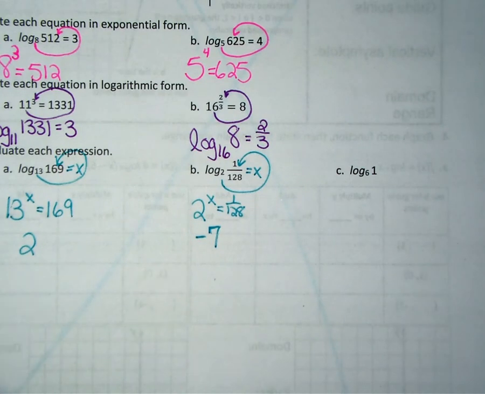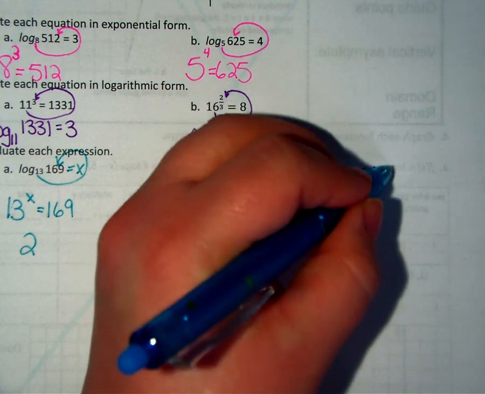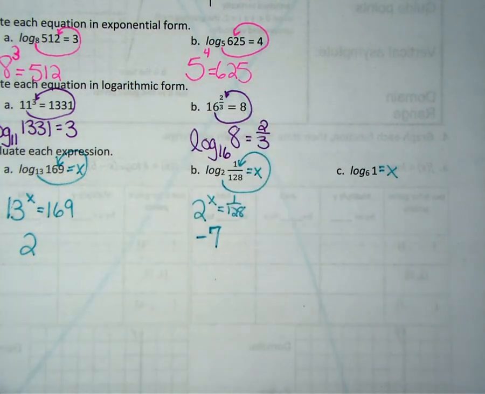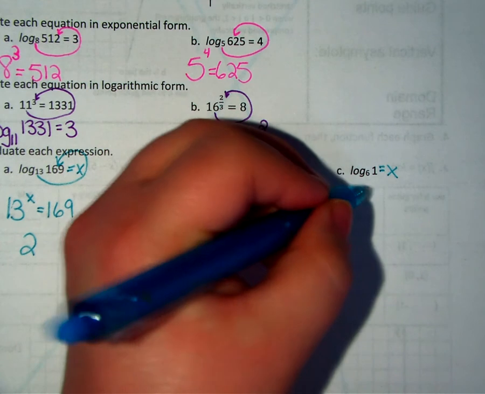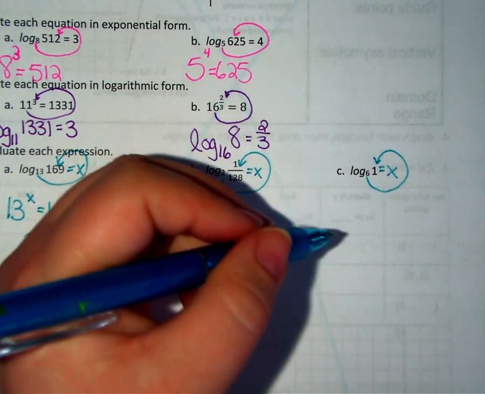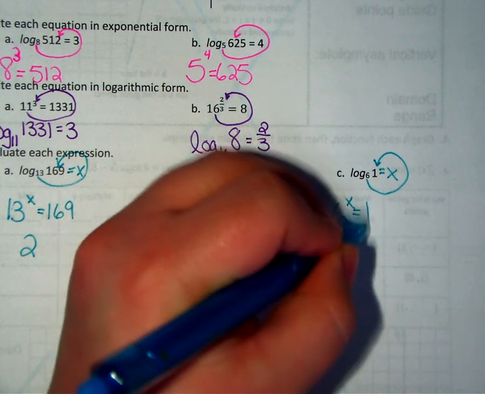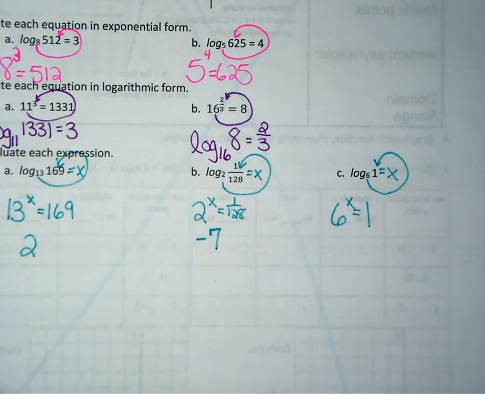Last one here. So if I was writing it in an exponential form, it means it has to equal something. Here's my loop. Start at the base, around the equal sign, end at the number next to it. So 6 to the what equals 1. Or if you're asking the question, what exponent do I need to get from a base of 6 to get to 1?